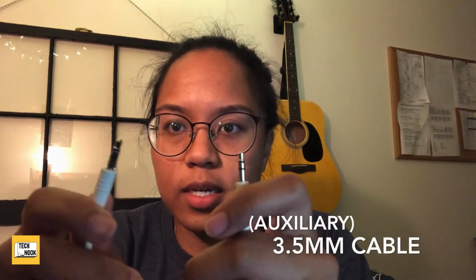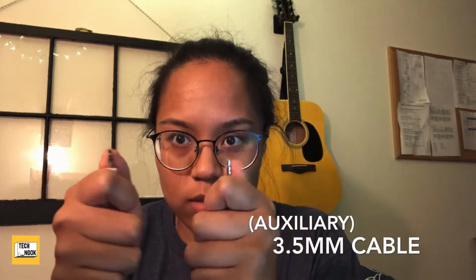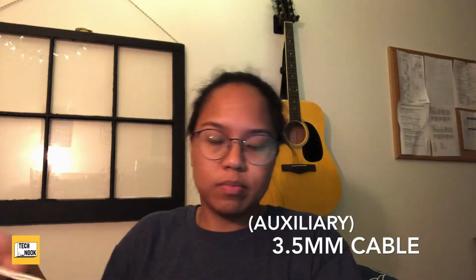Next thing we have is auxiliary cables, which most of you probably know about already, because that's how you connect your phone to your car or your phone to a set of speakers. Typically looks like this. It almost looks like an instrument cable, except smaller. And then you also have your VGA cables. This is typically for videos and things like that.